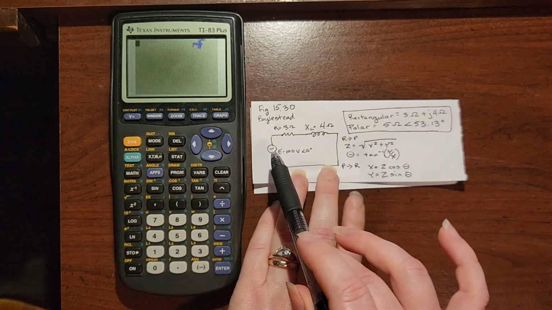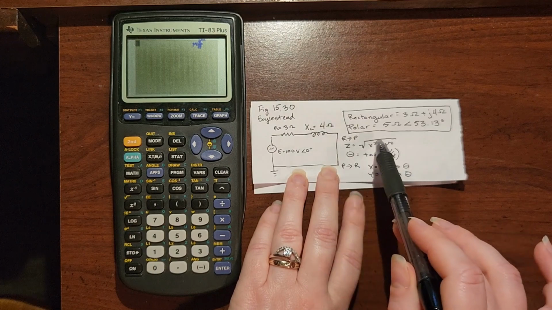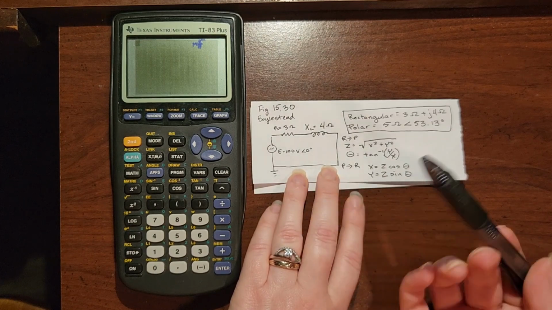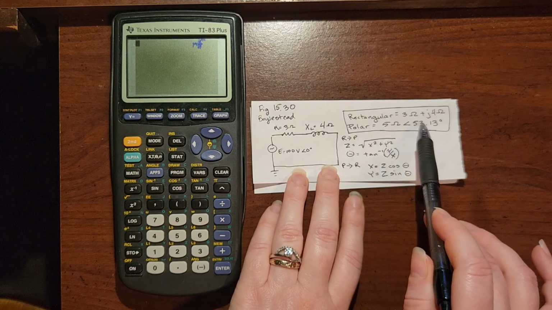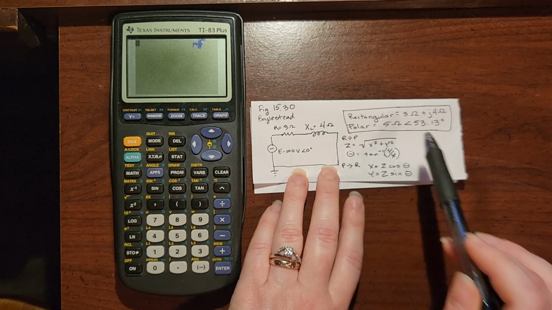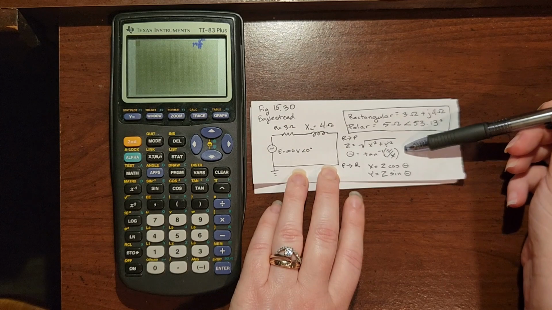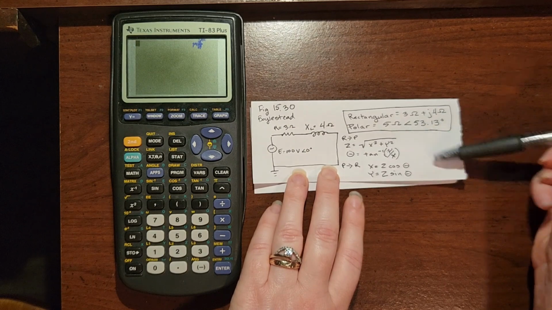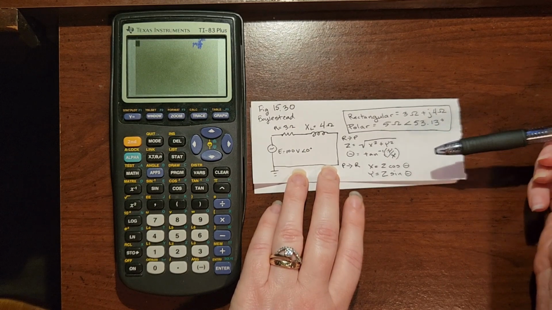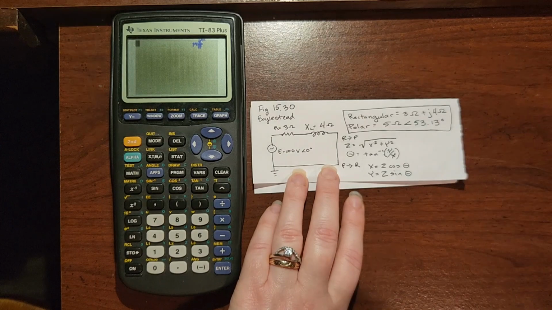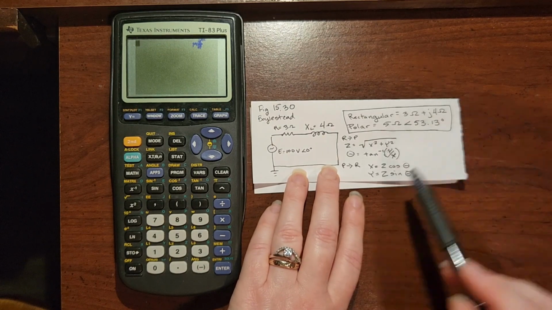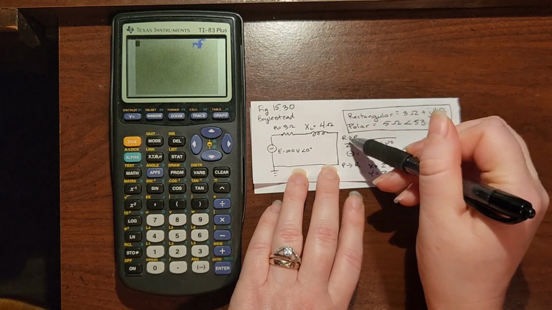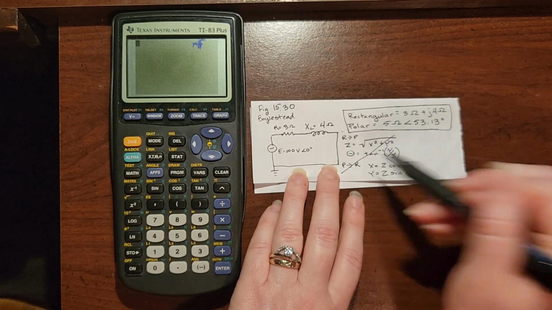What I just want to show you is how you can use rectangular and polar in your calculator very quickly to convert between the two. Now, if you have kind of an older calculator, you might have to do some extra calculations because your calculator may not offer you all the options that mine does. But in this particular case, we're not going to have to do these.